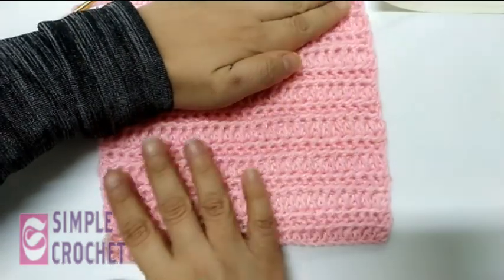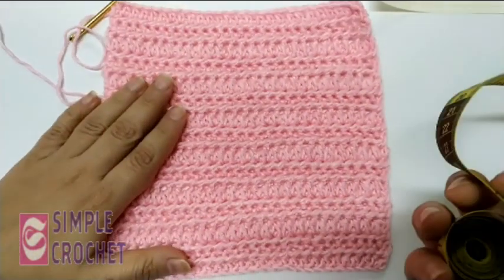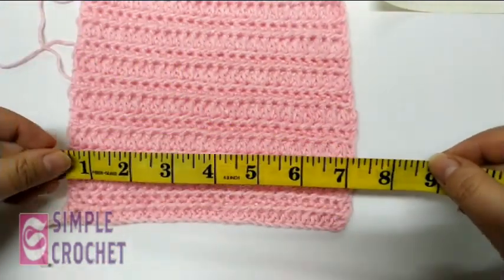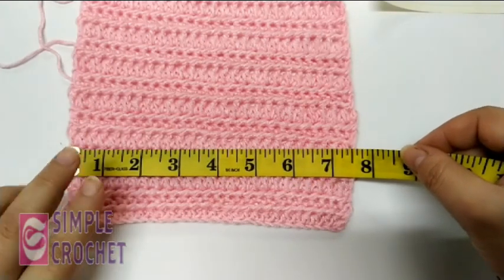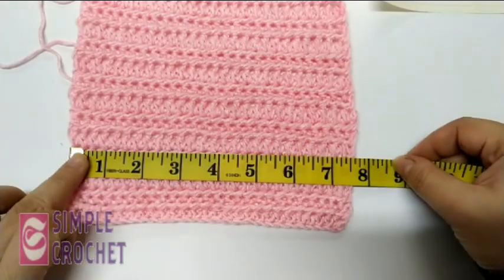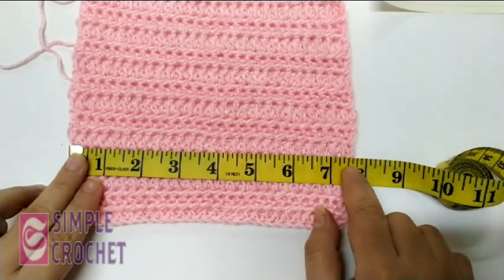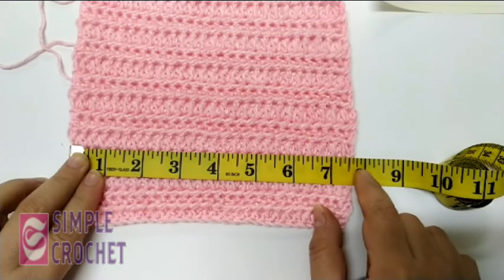It's time to measure it and tell you some tips about the measurements. Now I started with 26 and it measured around 6.5 inch. Now it's almost an 8 inch. Without stretching it, 7.5 inch.